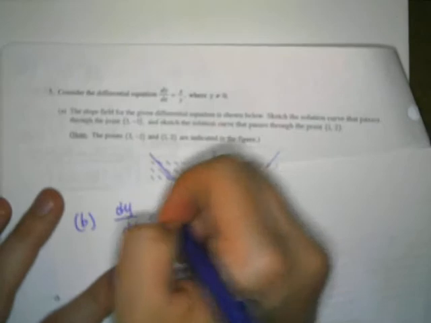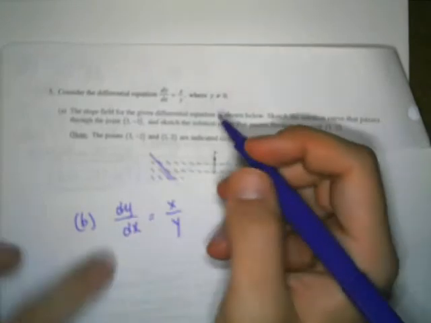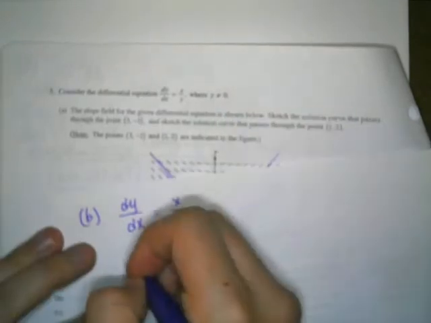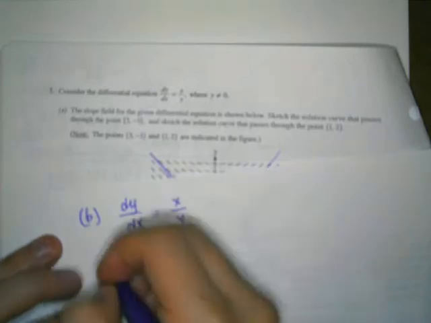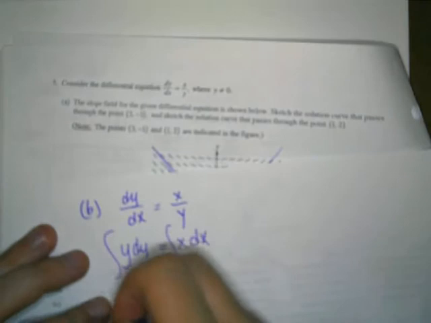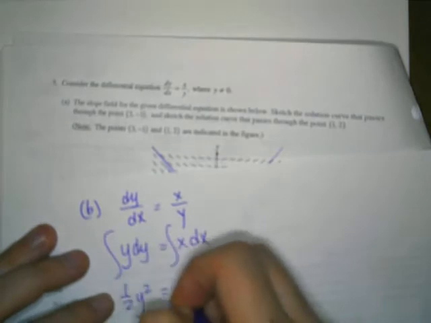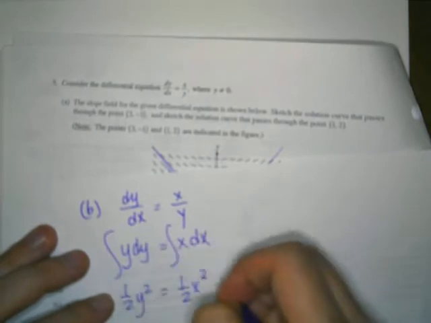For B, write an equation for the line tangent to the solution curve that passes through the point (1, 2). So this is taking your function dy over dx equals x over y, and then I get my x's and my y's. So y dy equals x dx, and then we're going to integrate both sides. So you get 1/2 y squared equals 1/2 x squared plus c.